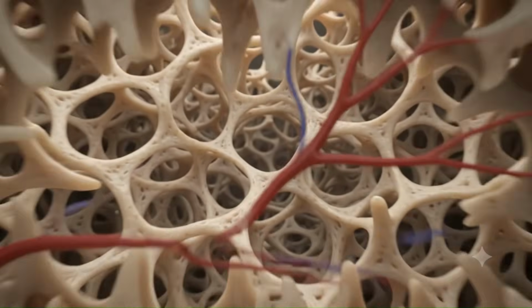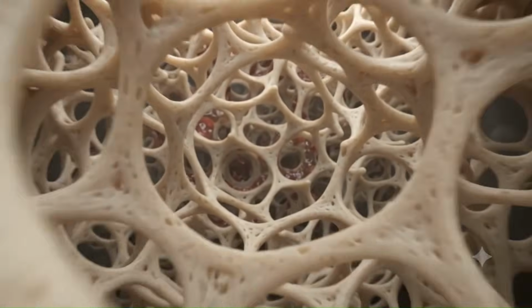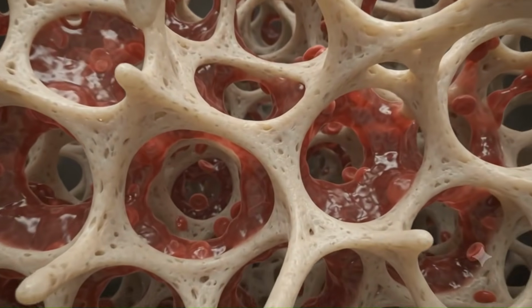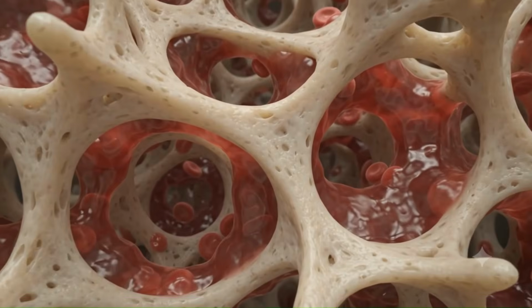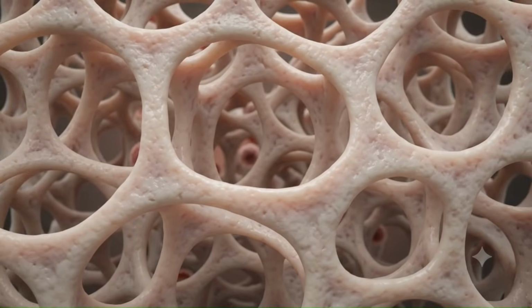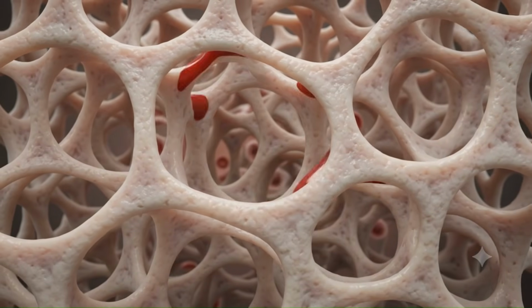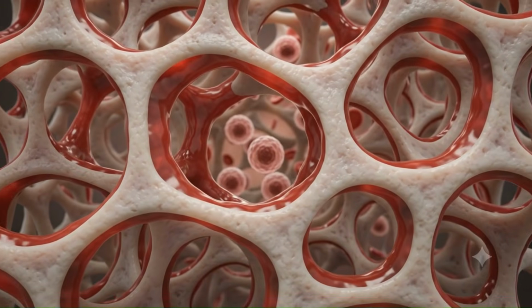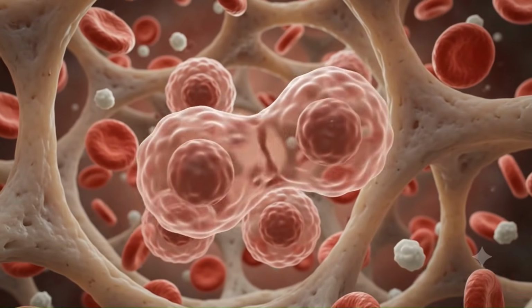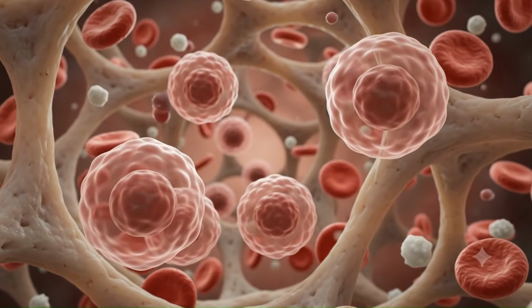Spongy bone contains a network of trabeculae, making the bone lighter while providing structural support and spaces for bone marrow. Spongy bone, also called cancellous bone, is made of trabeculae. The spaces between them contain red bone marrow where blood cells are formed.